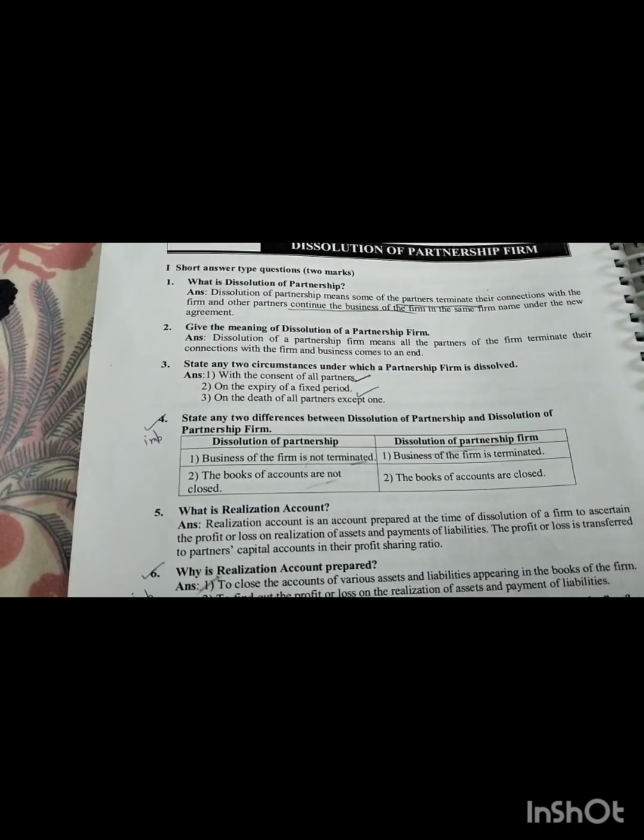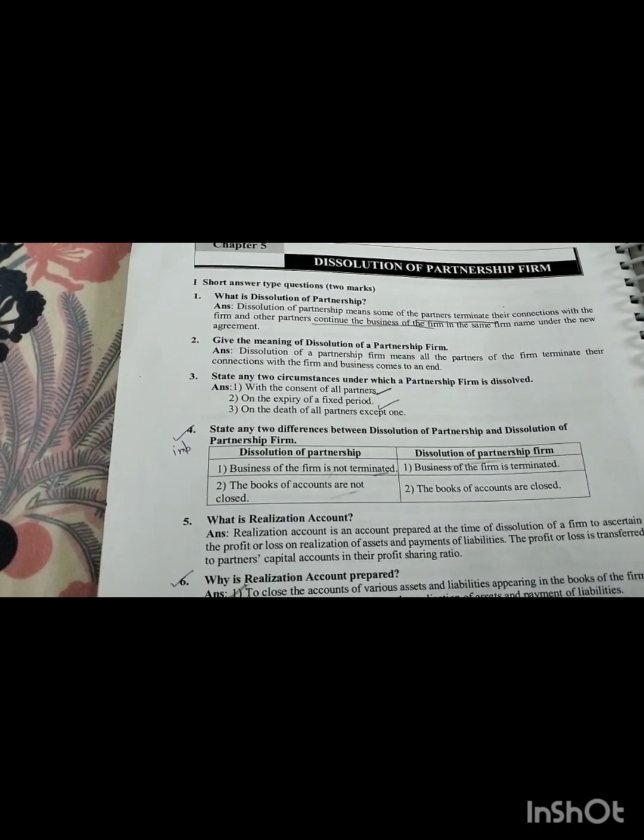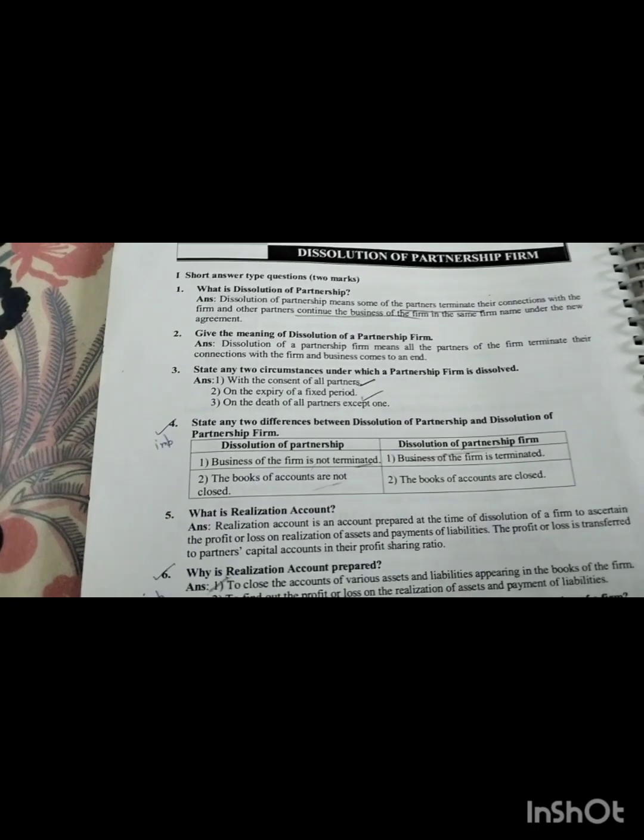2 circumstances under which partnership firm is dissolved: consent of all partners, expiry of fixed period, or the death of all partners except one. The difference between dissolution of partnership and dissolution of partnership firm: business of the firm is not terminated, business of the firm is terminated. Books of accounts are not closed, books of accounts are closed.